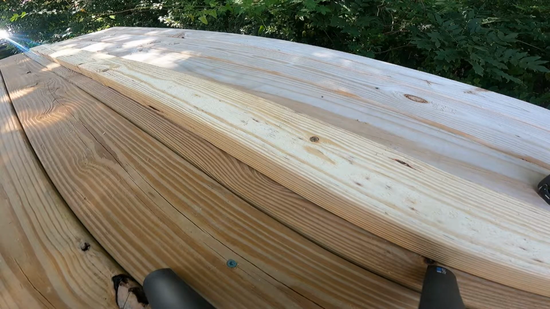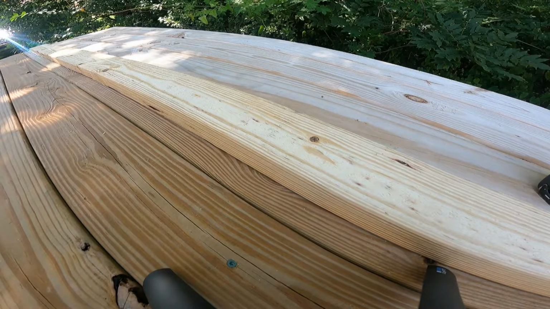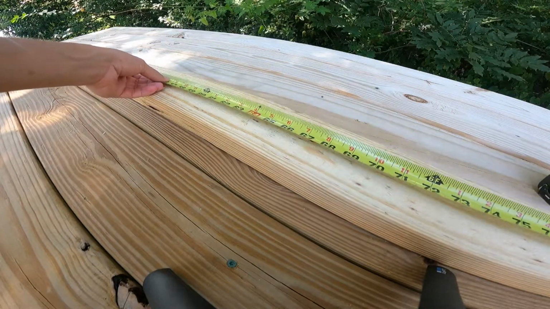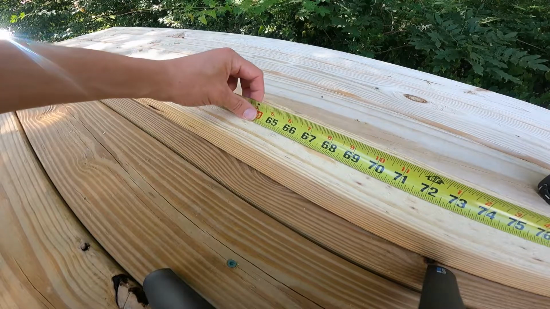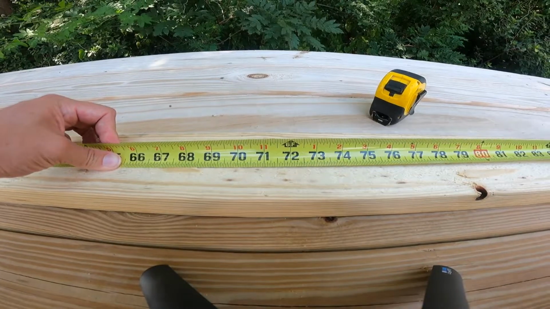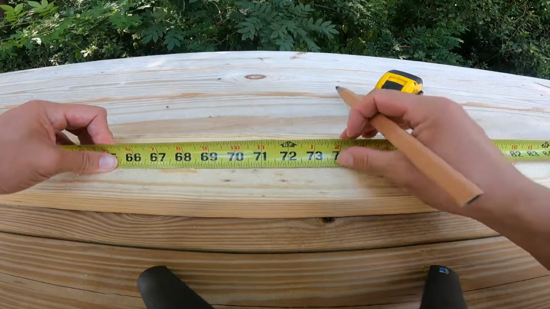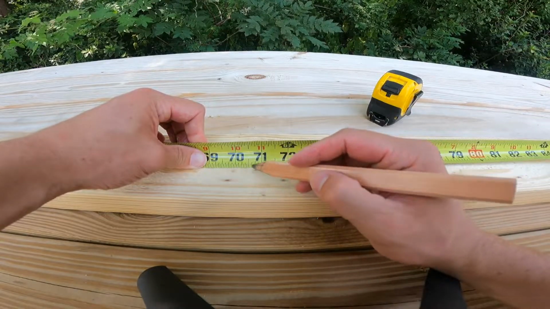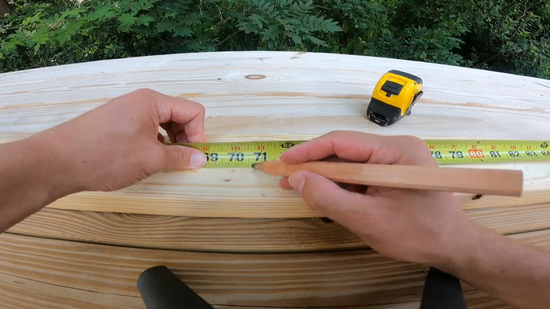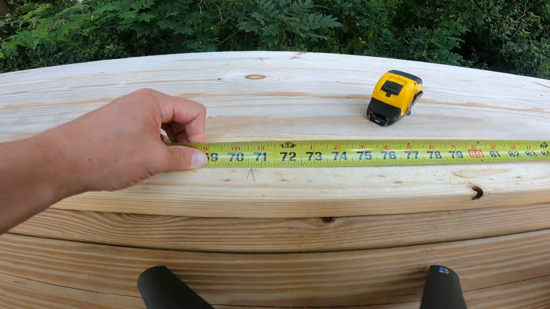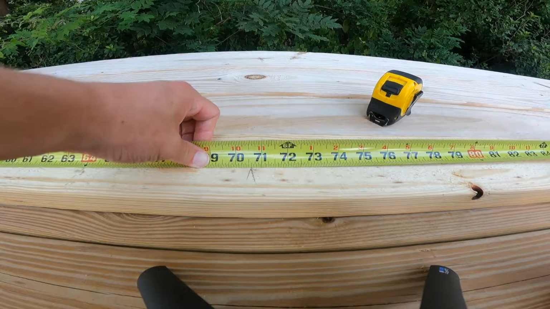We're gonna do one more measurement. Okay, let's do 70 5/8. Okay. Throw it out. This is the cut we need, right? We find our 70. Okay, 5/8. Now we find 5/8. Okay, that's gonna be 3, 4, 5/8. Okay, right there on that mark. 70 5/8. You make your cut.